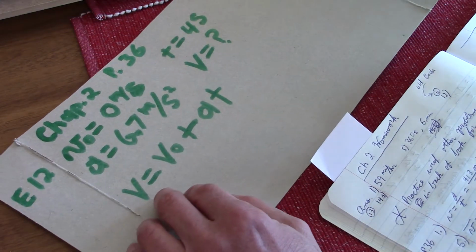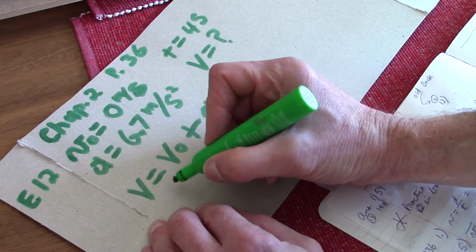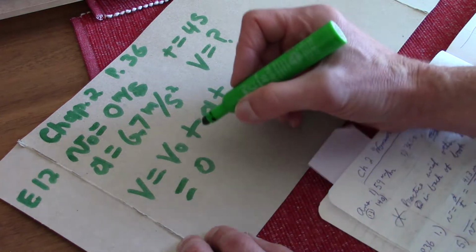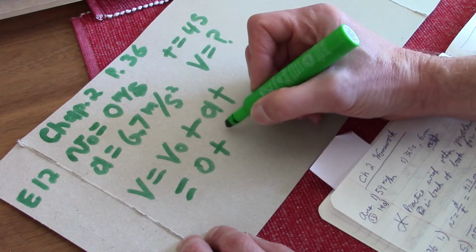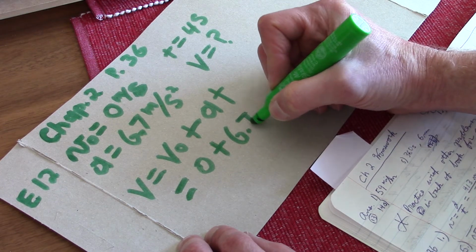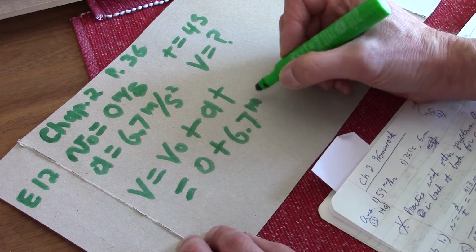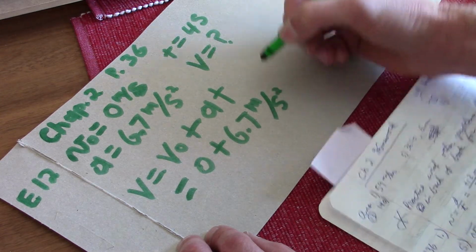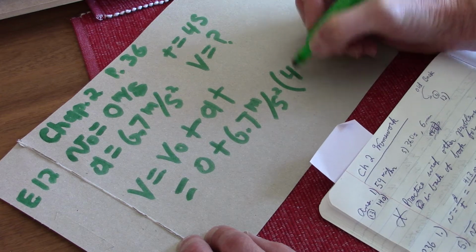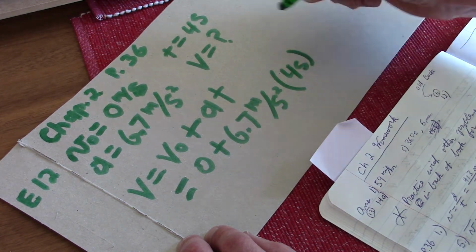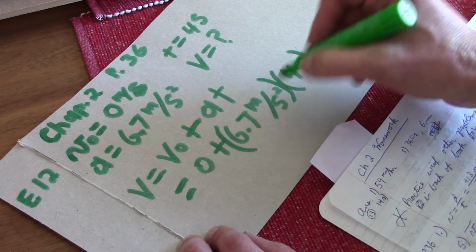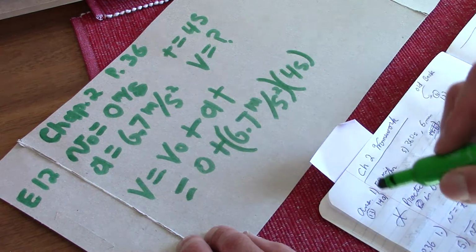So let's fill this in. So we had 0 plus 6.7 meters per second squared times 4 seconds, right? Put parentheses here, parentheses, that's multiplication when you have parentheses next to parentheses.